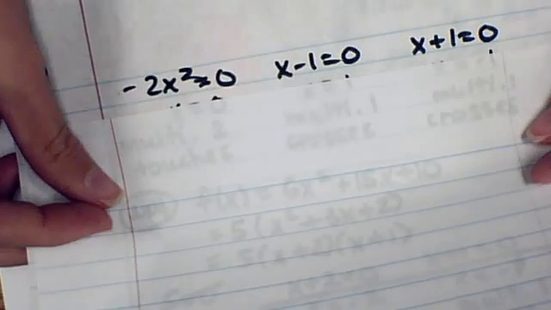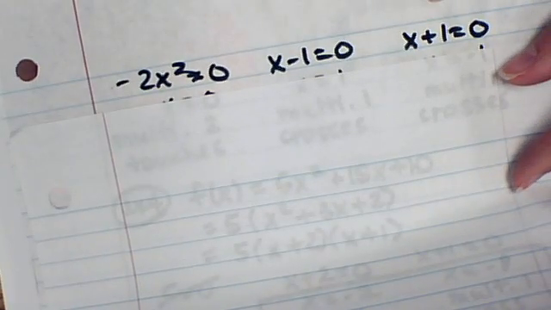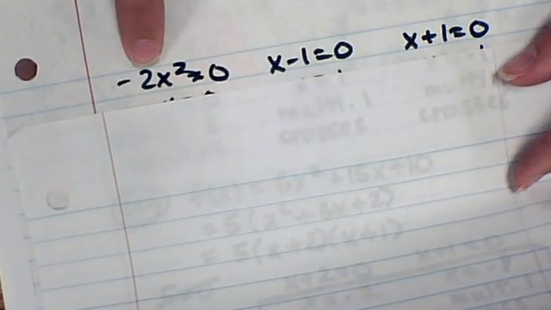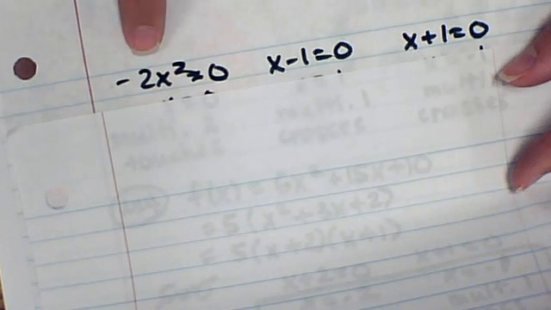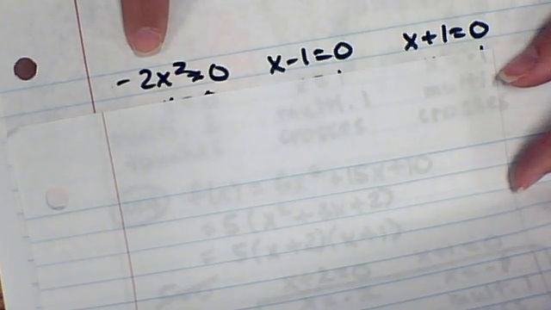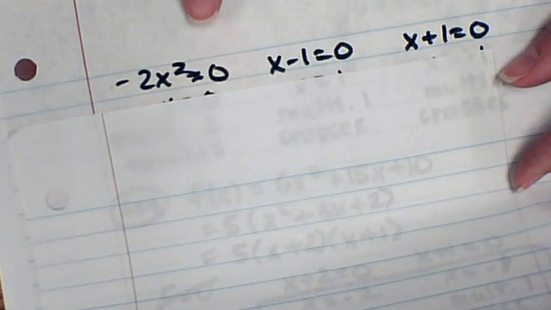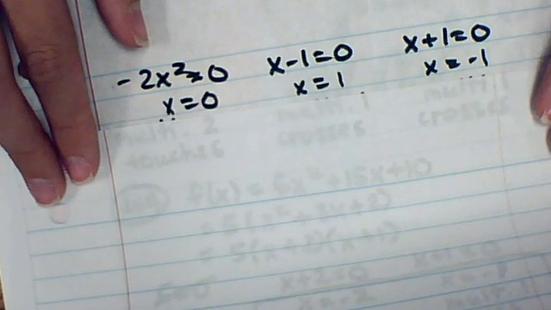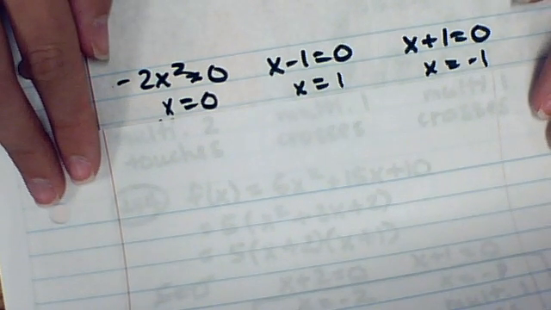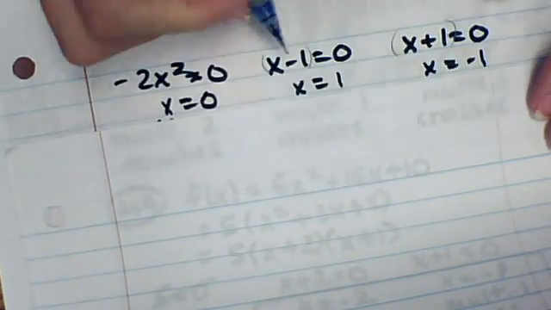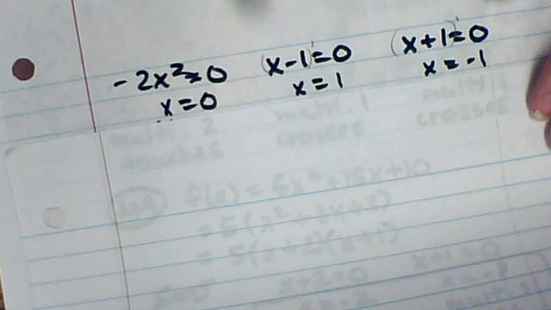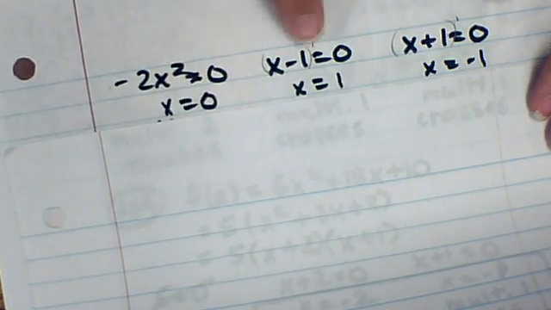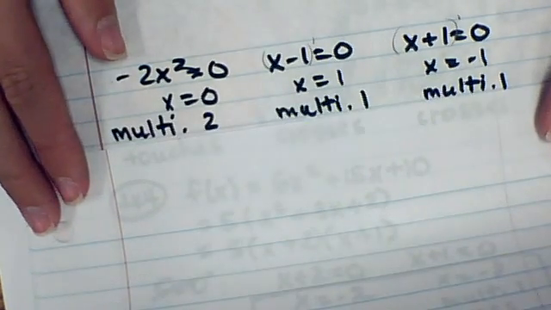Okay, so to look at what the zeros are, I set each one of those pieces equal to 0, and I solve. On this one, I would divide by negative 2. 0 divided by negative 2 is 0. And then I would take the square root of 0, which is also 0. So it's x equals 0. On this one, it would be x equals 1 and x equals negative 1. I think most of you are pretty comfortable with doing that since we've been doing that for a little while now. Now if we look at the multiplicity, we want to know what is the highest exponent here. If this had another power, I would leave this in parentheses, and you could see that it's to the first right here. So the multiplicity here is 2, 1, and 1. Okay, so those are our multiplicities.